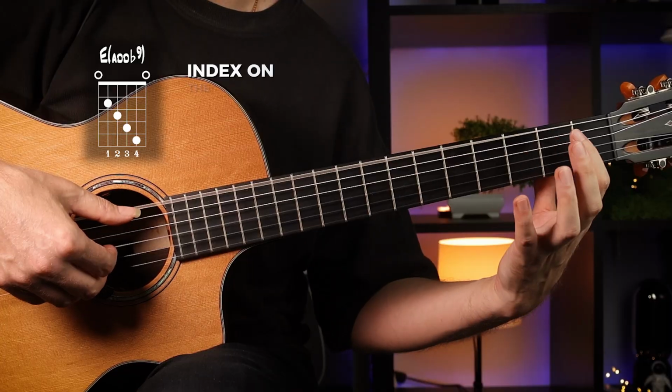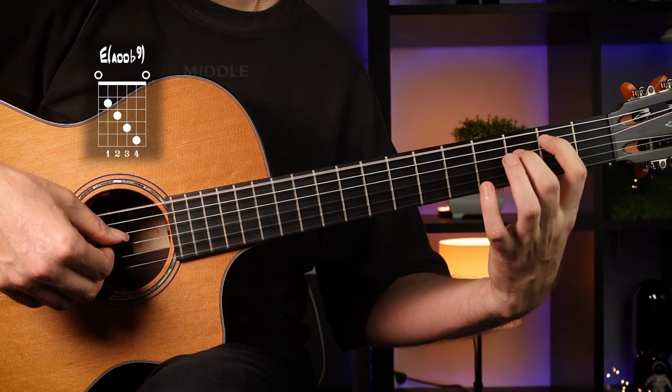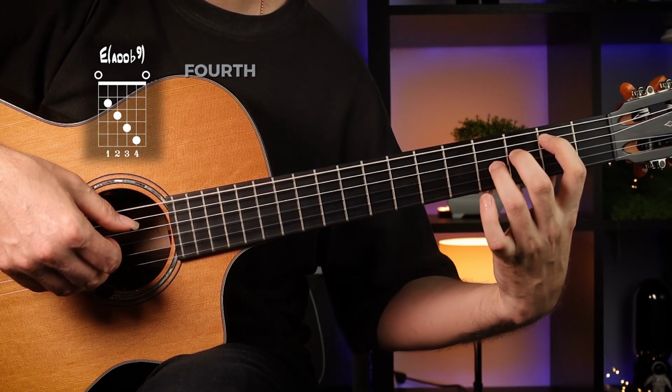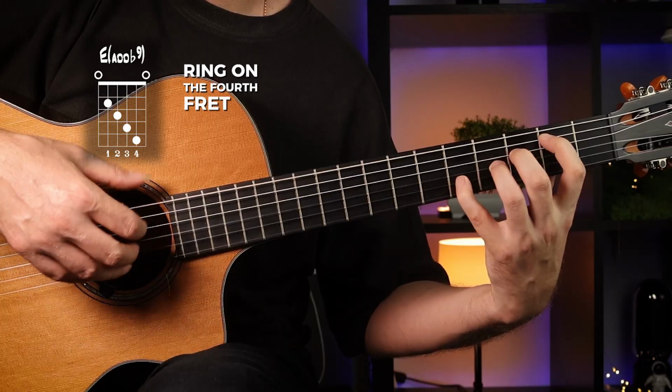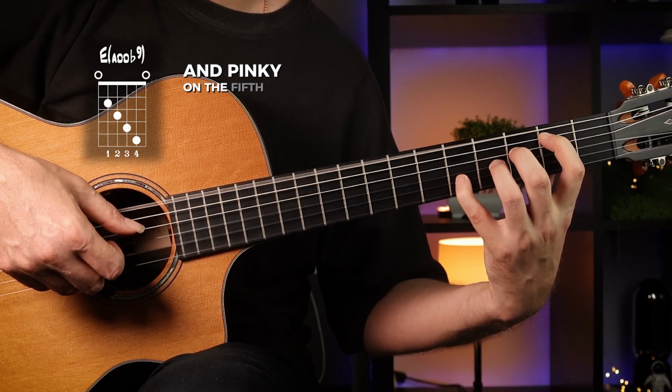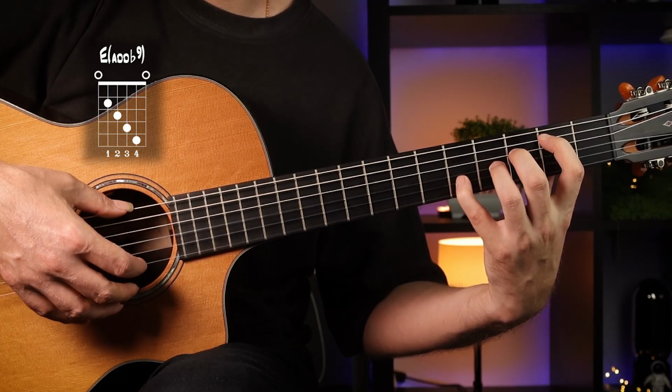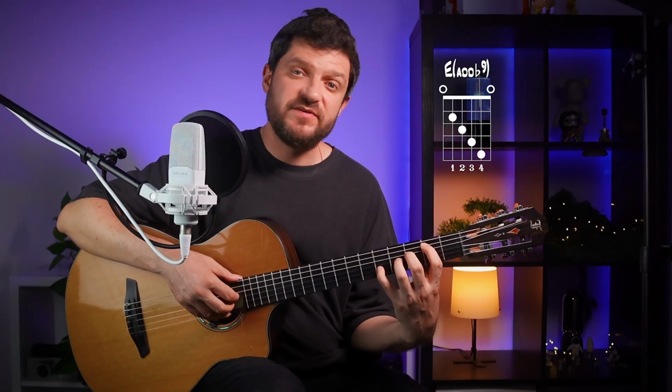And now here comes the magic. A dominant chord that sounds like pure flamenco. Index on the 2nd fret 5th string, middle finger on the 3rd fret 4th string, ring on the 4th fret 3rd string, and pinky on the 5th fret 2nd string. That gives us a really spicy E7 flat 9.